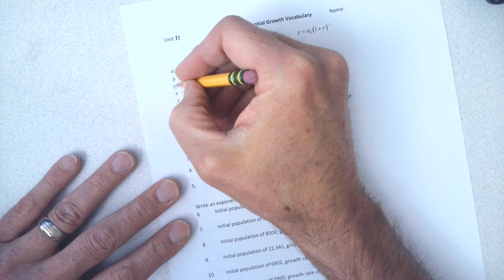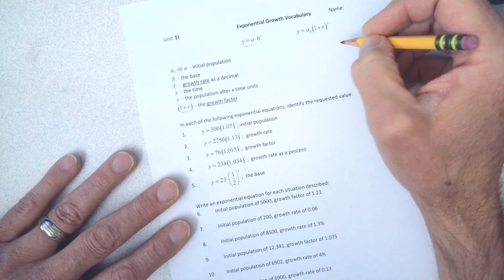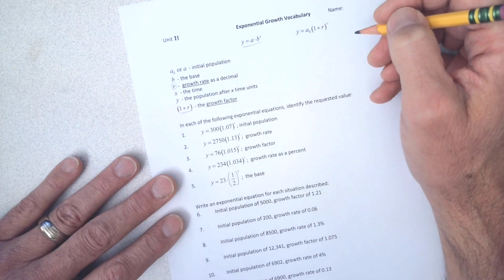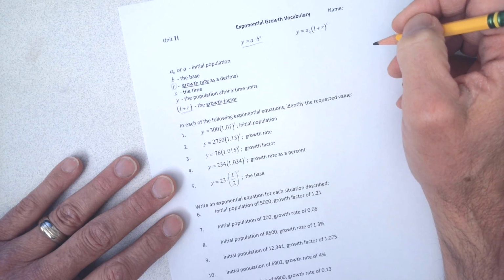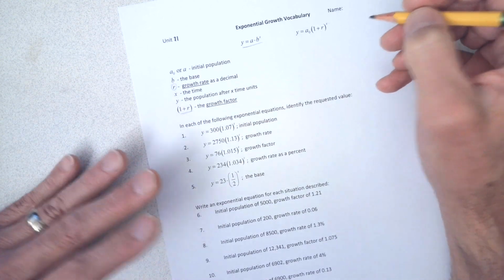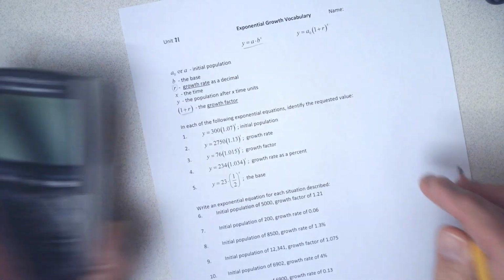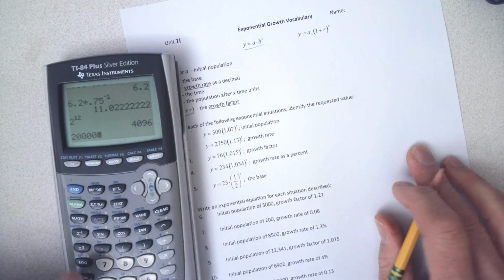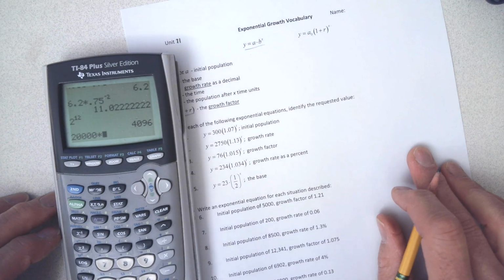Now the r is the growth rate as a decimal. When we talk about the population of a city growing at 4% a year, say we had a city of 20,000 people growing at 4% per year.